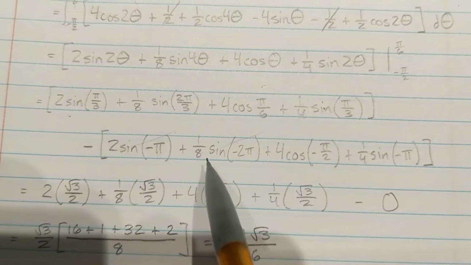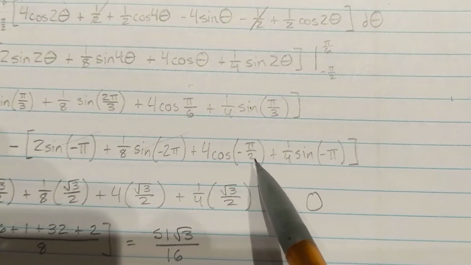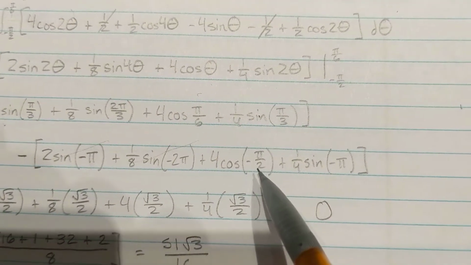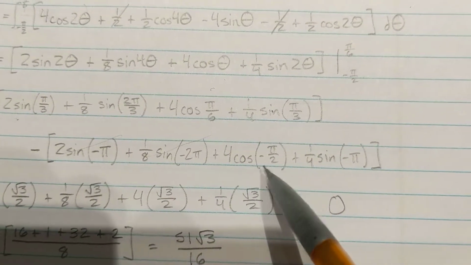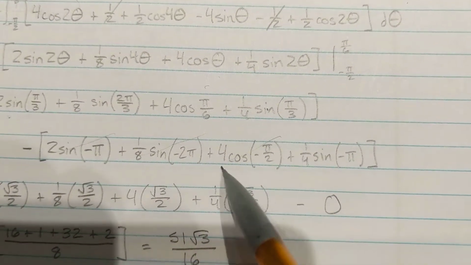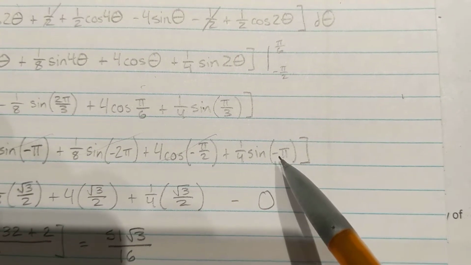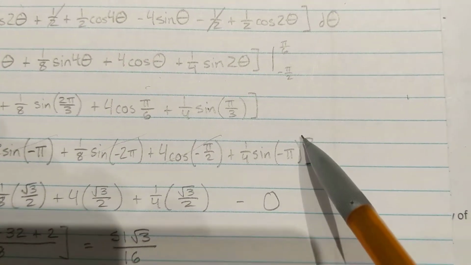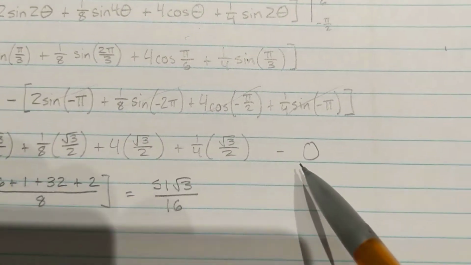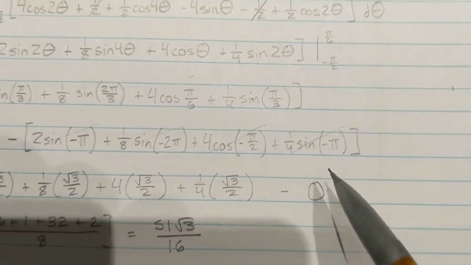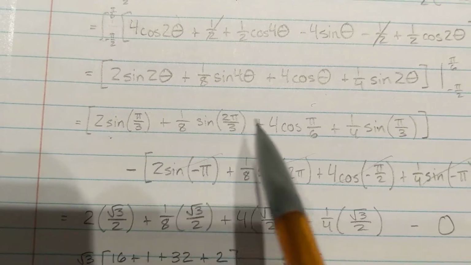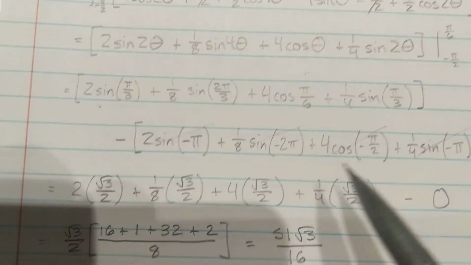So that gets canceled out because that's 0. Cosine of negative pi over 2 is the same as cosine of 3 pi over 2. That's 0. That gets canceled out. Sine of negative pi again, that's the same thing as sine of pi. That's 0. That gets canceled out. So we're actually subtracting just 0. So we're really only concerned with this first part.